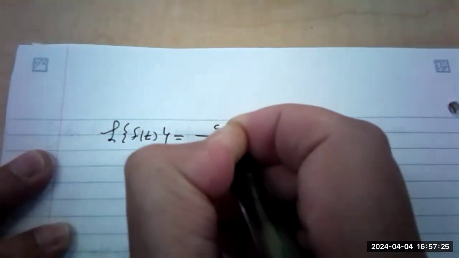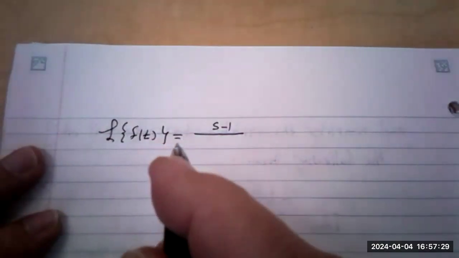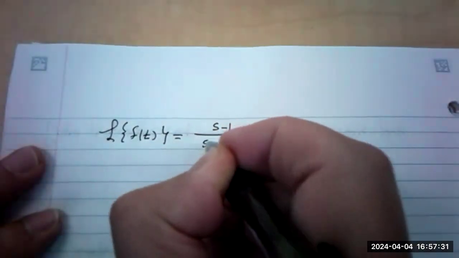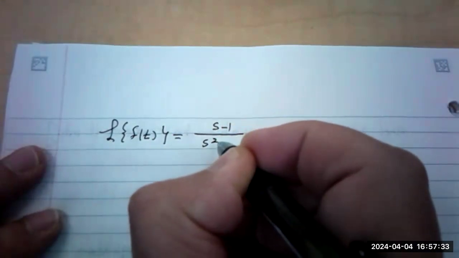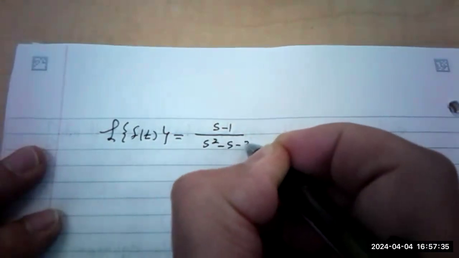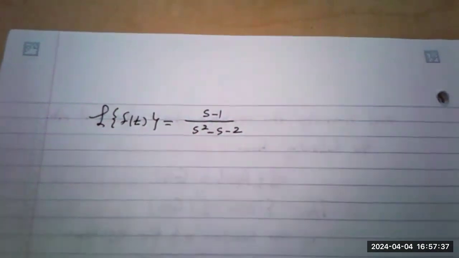The other side was 0, so this is every 1. So this is going to be 1. The Laplace of f of t is going to be, we have s minus 1 on the other side, and this is s squared. Okay, s squared minus s minus 2. That's it. So that's the G of s that I talked about.